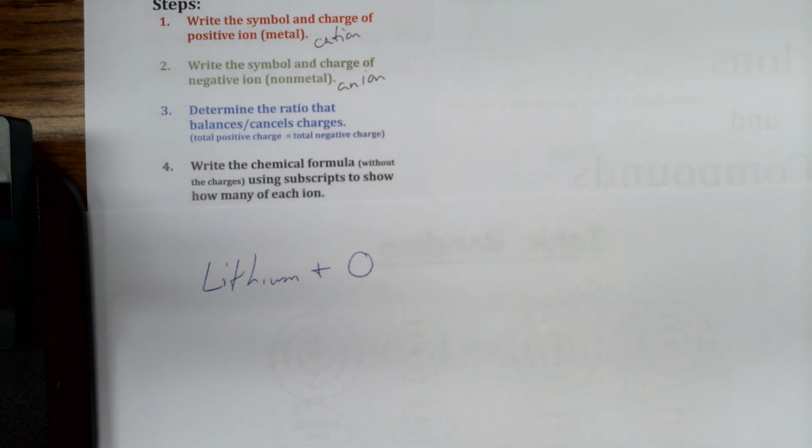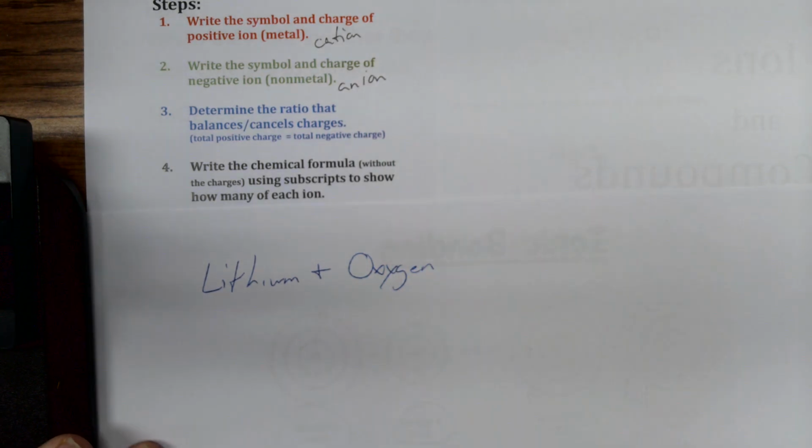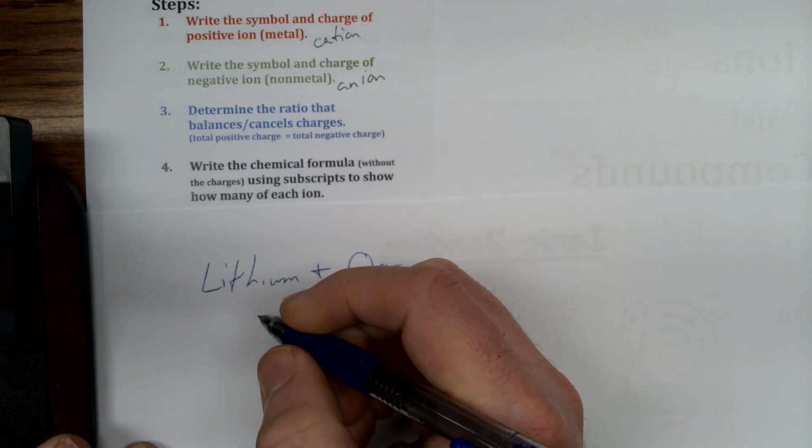If I want to do lithium and oxygen, my first step is to write the symbol and charge of the positive ion, the cation, the metal. Between lithium and oxygen, lithium is in group 1. I know lithium is the metal.